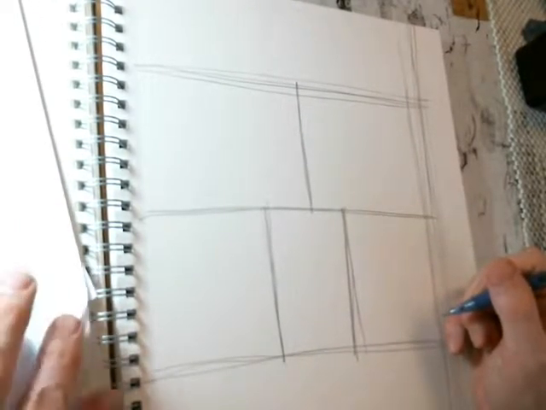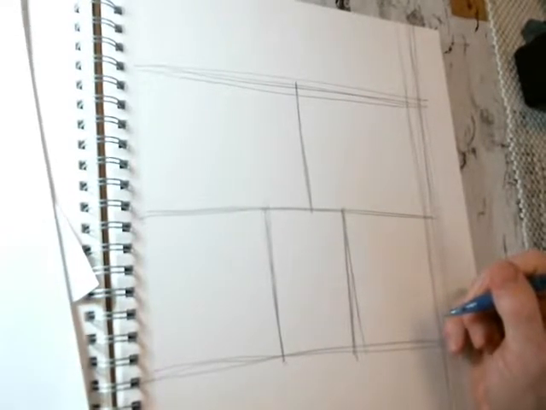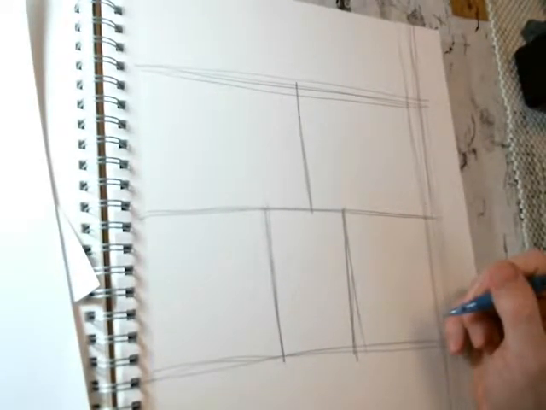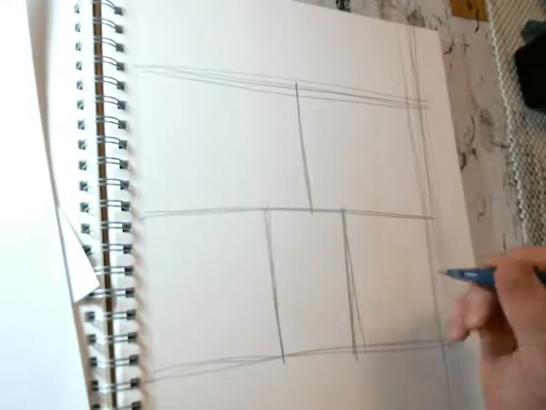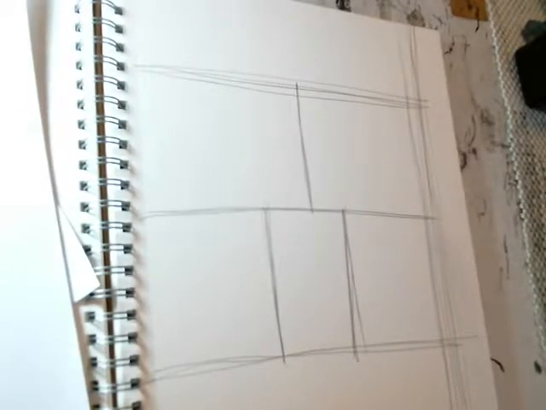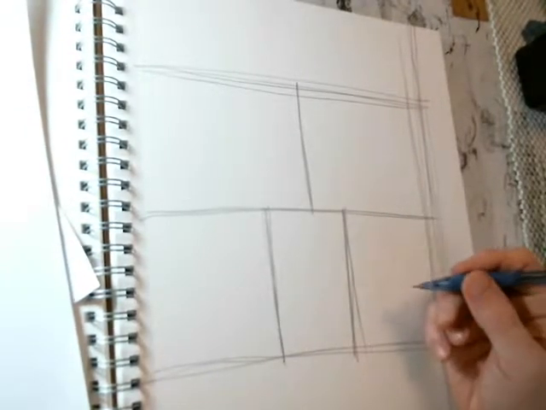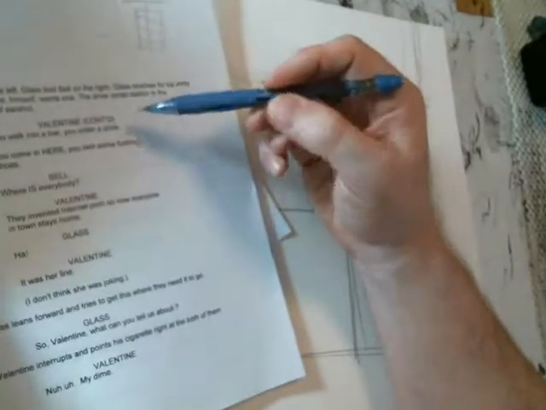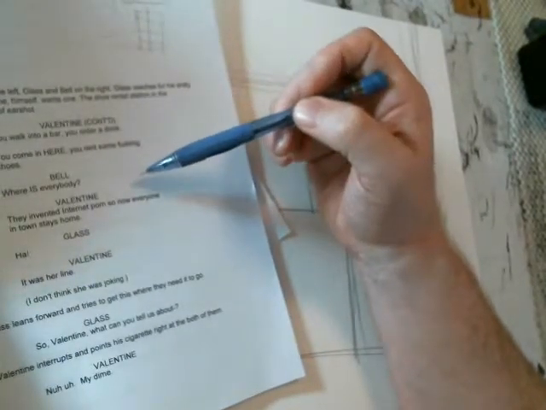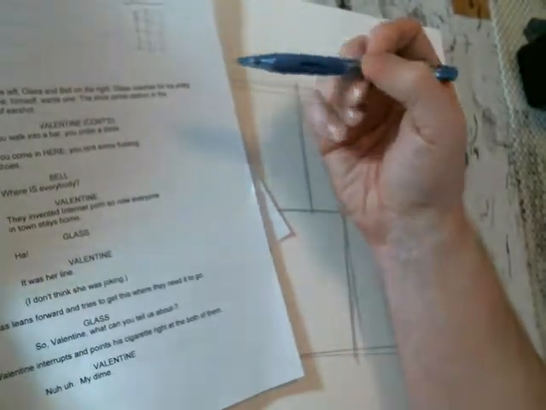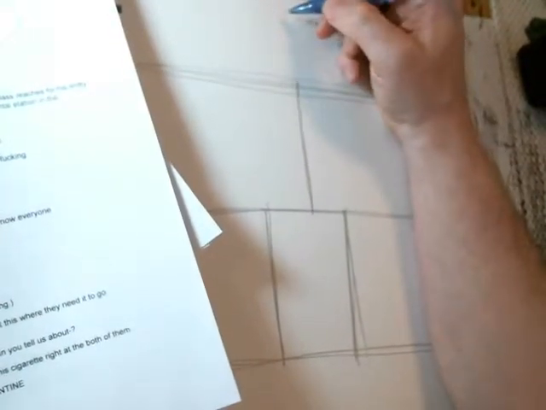Anyway, all right, so panel one. Valentine on the left, Glass and Bell on the right. Glass reaches for shitty nachos to see if he himself wants one. Shoe rental station is out of earshot. So the speaking order here, Valentine speaks first, Bell, Valentine, Glass. I'm thinking the best way to do this is an upshot or a downshot.